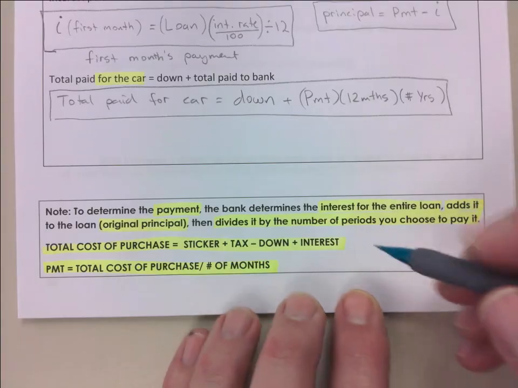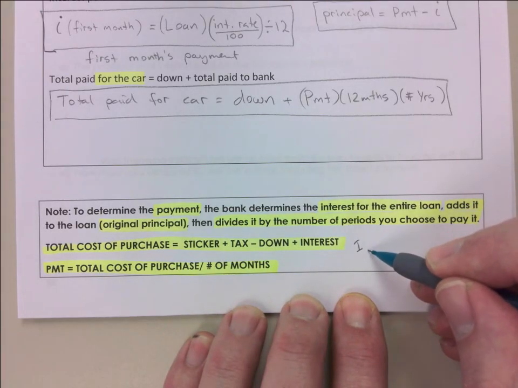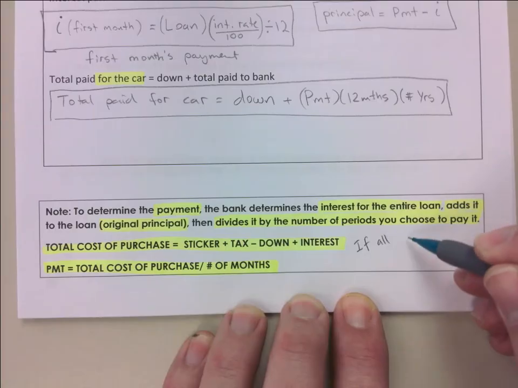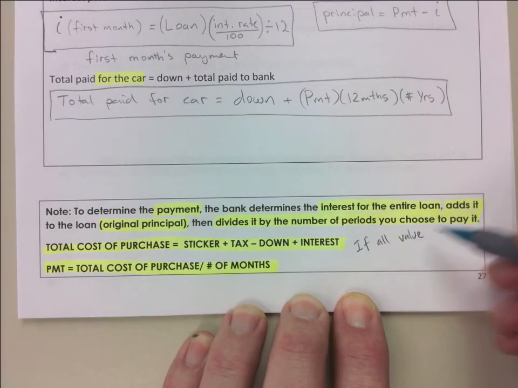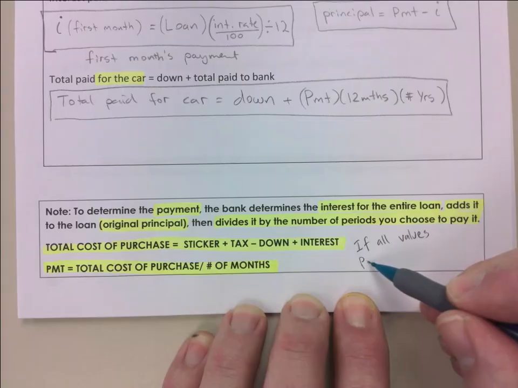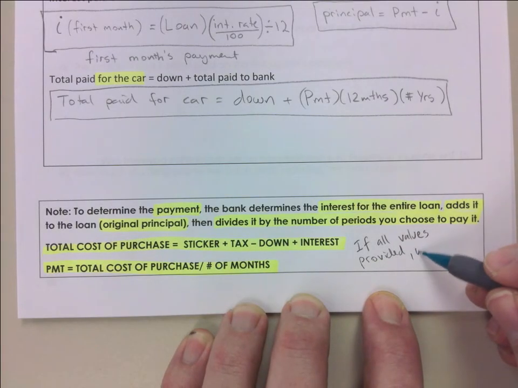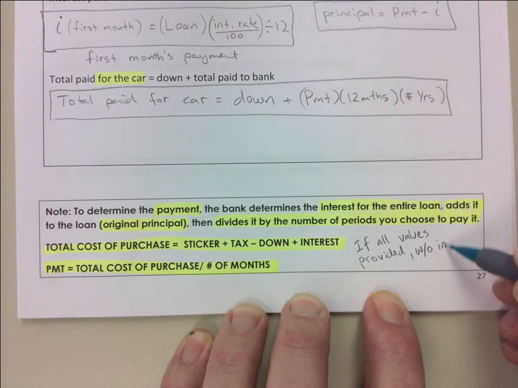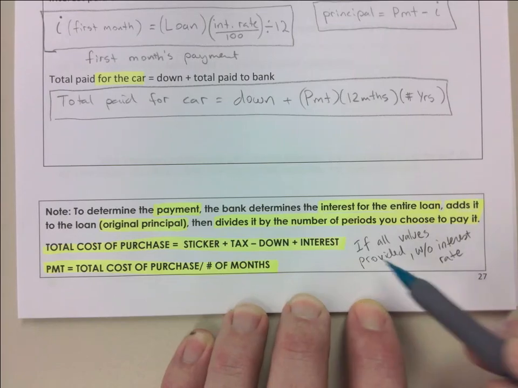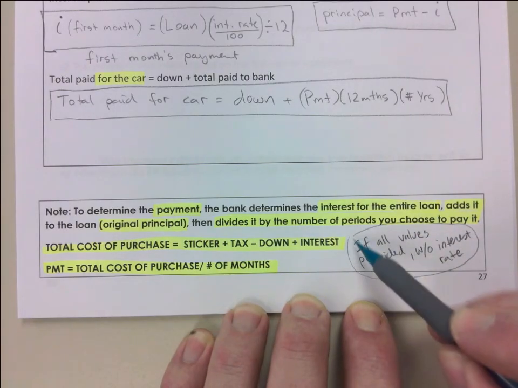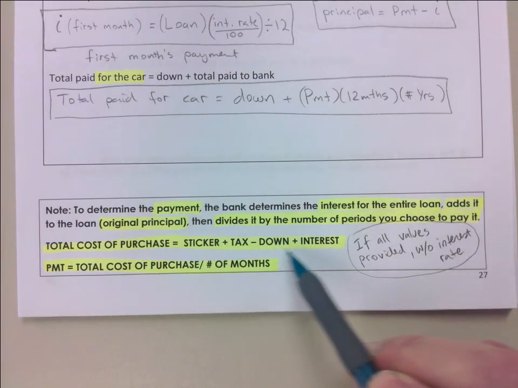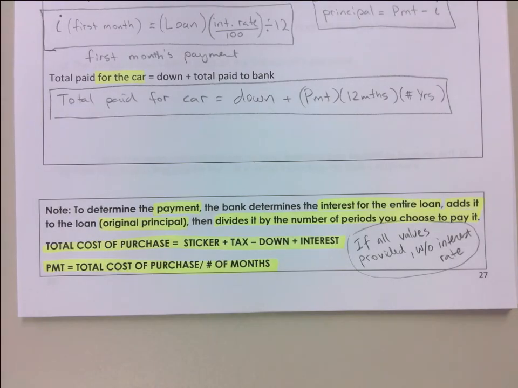I would say this: if all values are provided without an interest rate, like if they don't give you an interest rate or anything like that, chances are they're going to give you all of these numbers. They just want you to know, what do I add, what do I subtract? Okay?